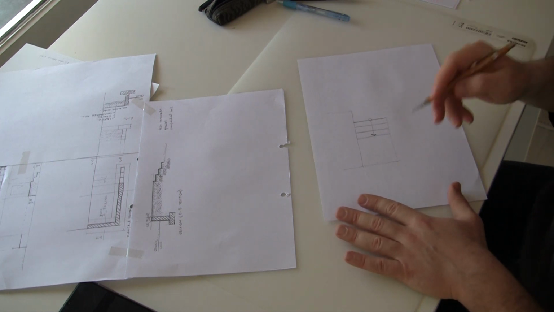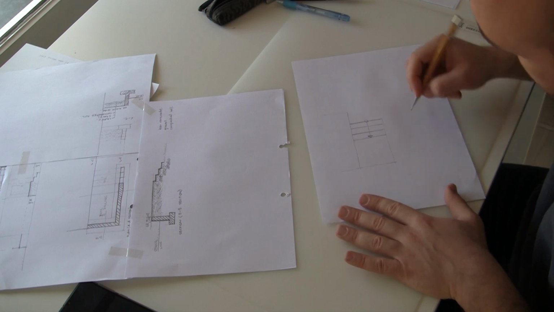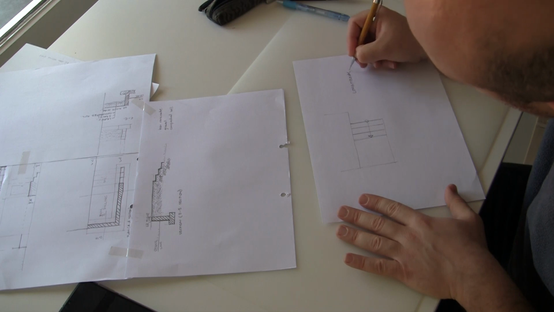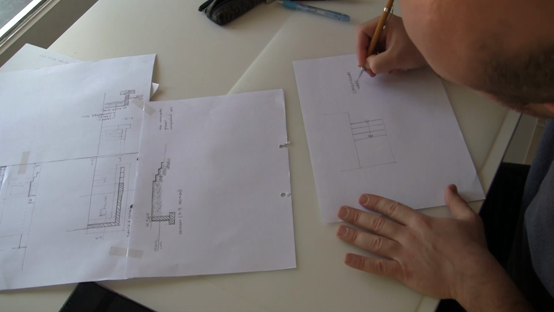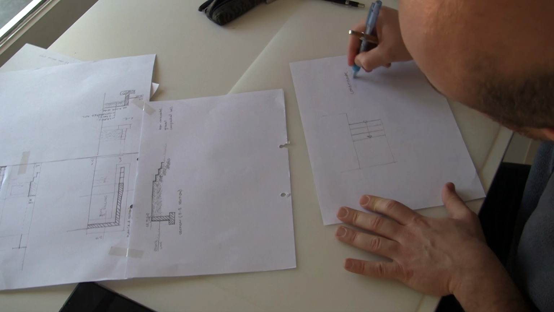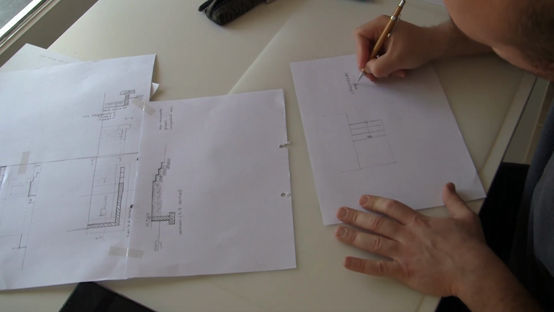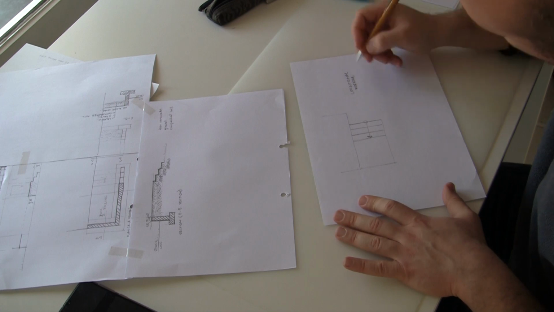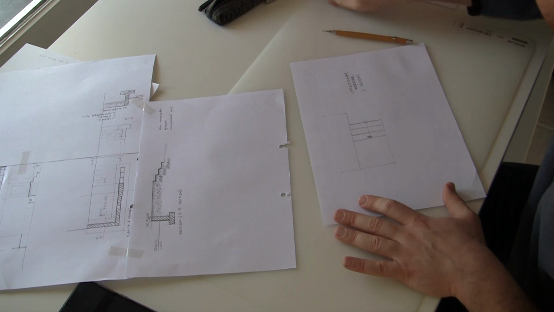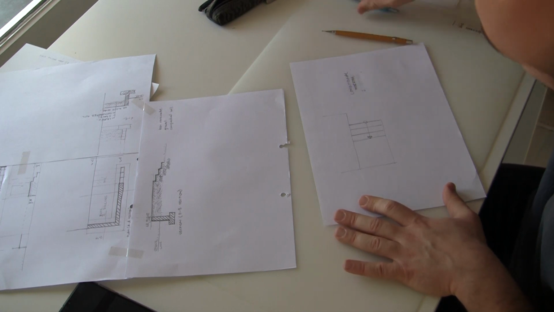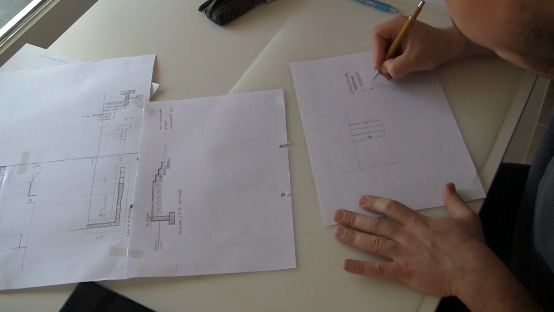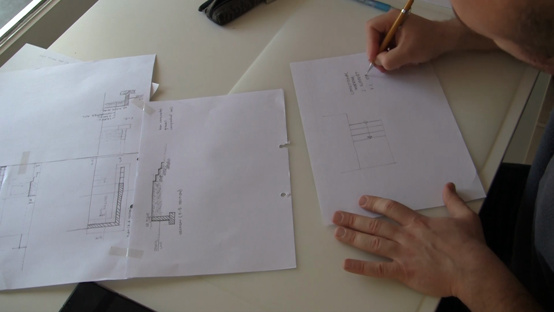So what you need to do is make a longitudinal working to support the reinforced concrete stair.